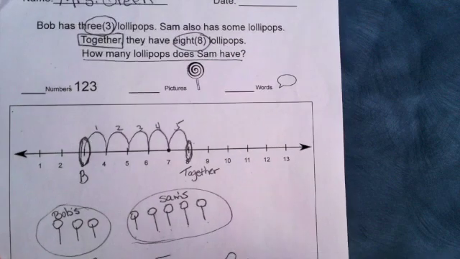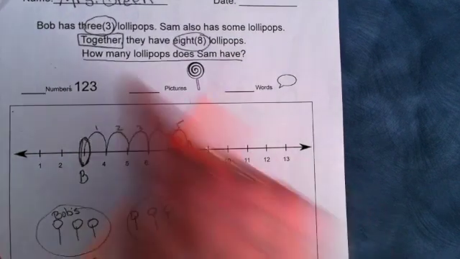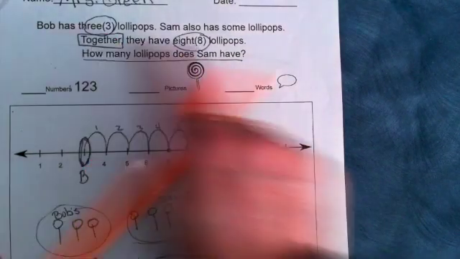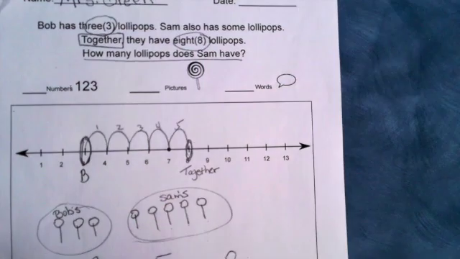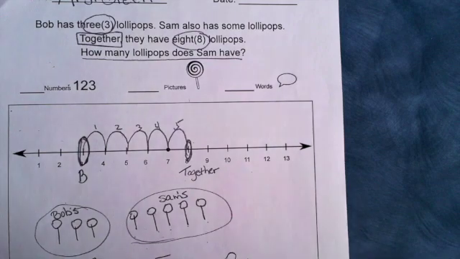We have to look at our question and listen carefully to what they're asking. Because if I would have just taken that number 3 and that number 8 and stuck them together, we would have gotten a completely different answer than what we got. So we have to listen to what they're asking us. All right, guys, thank you for using your number line and following along with me.